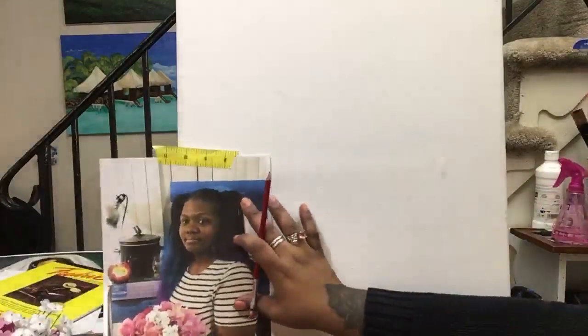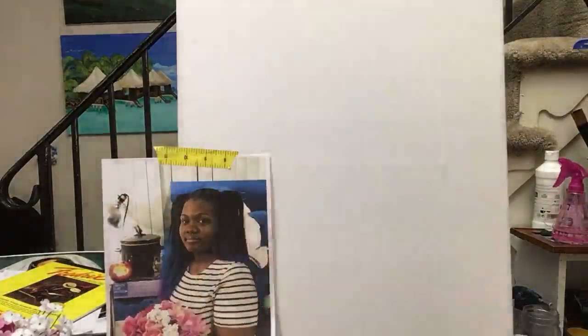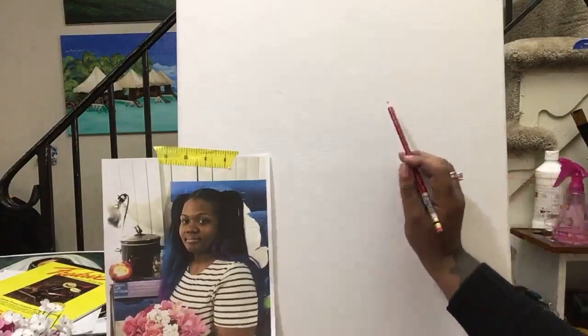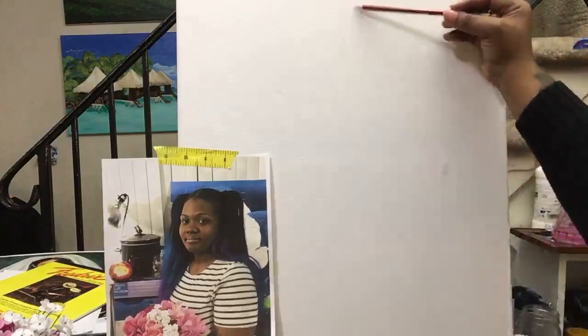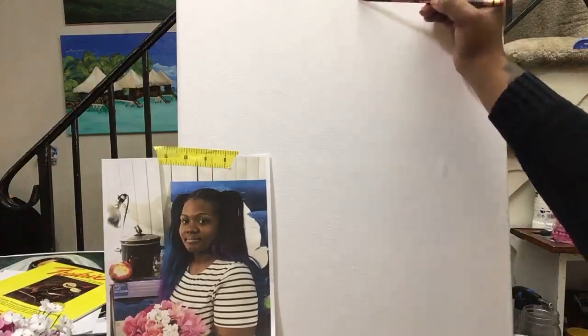let's start it out. I'm actually going to paste her here so that I can get a chance to actually see what's going on. And I'm going to put my marks in to give me a guideline.